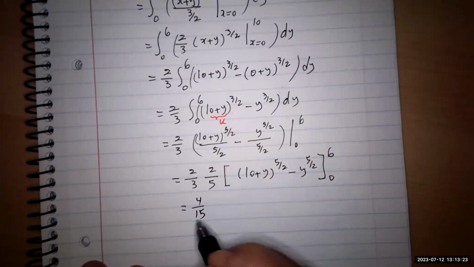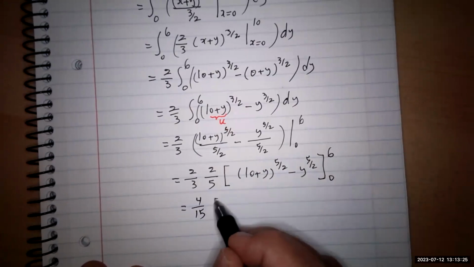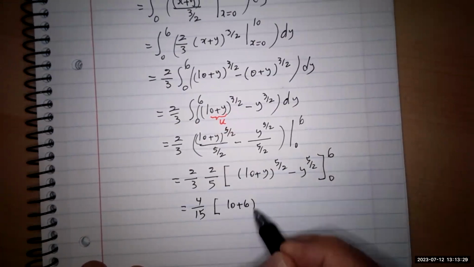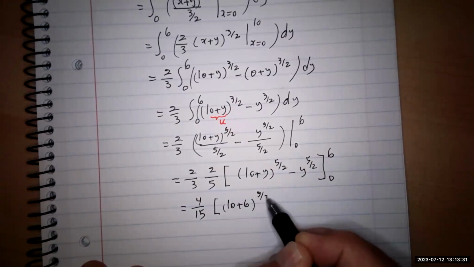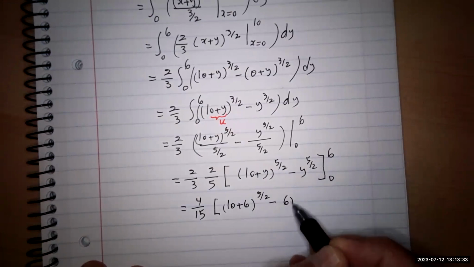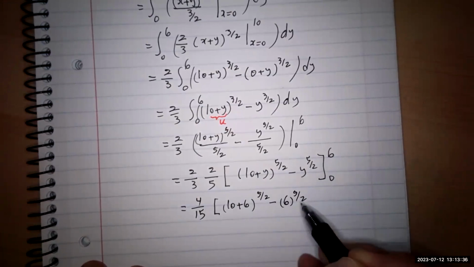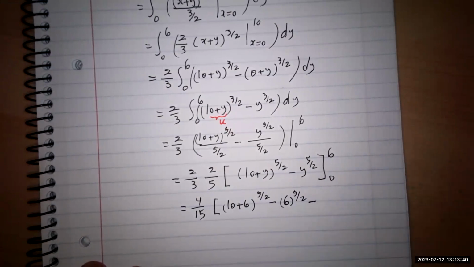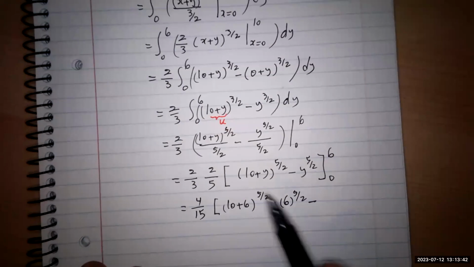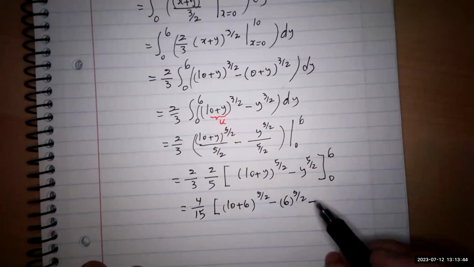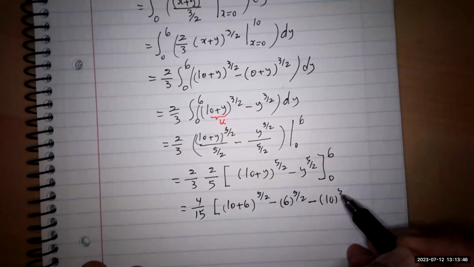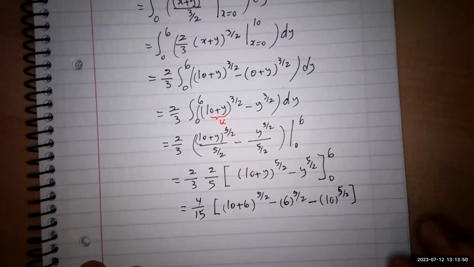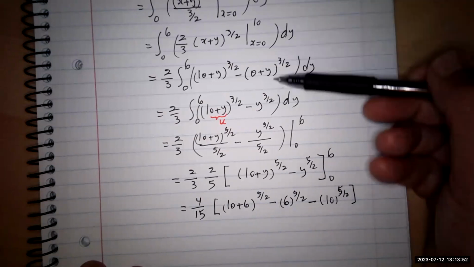And if you put these numbers in, that gives you 10 plus 6 to the 5/2 minus 6 to the 5/2. And if you put in the 0, you get 10 to the 5/2. For this last part, we accept it if you use a calculator, but you have to show your work here.